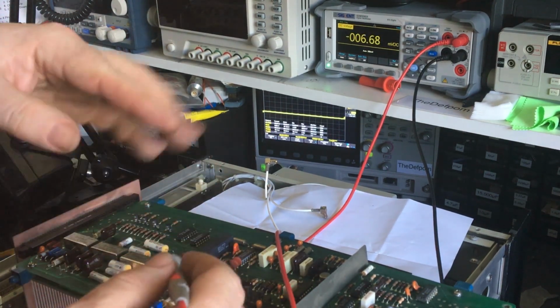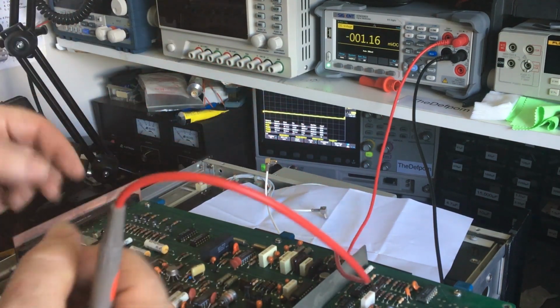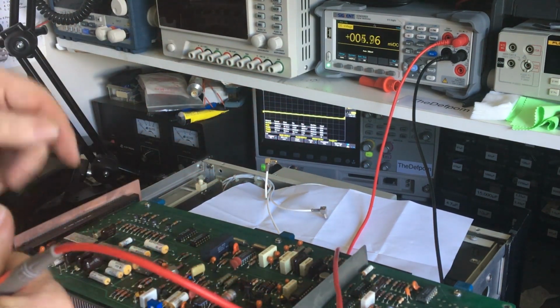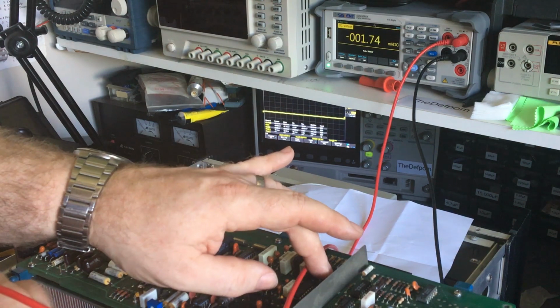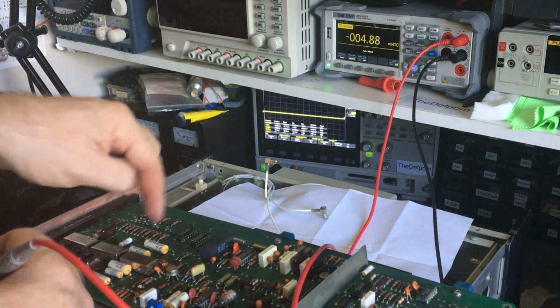Anyway, I've already ordered some parts. I just bought a whole bunch of parts whilst I was doing an order, so I do actually have a part to replace that with. Yeah. So back to this U4.